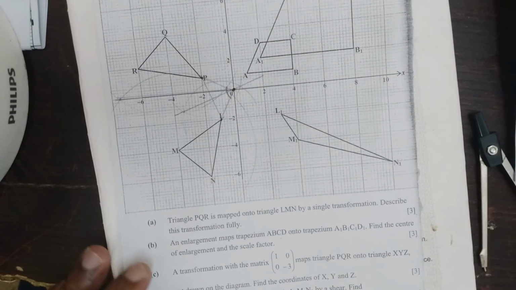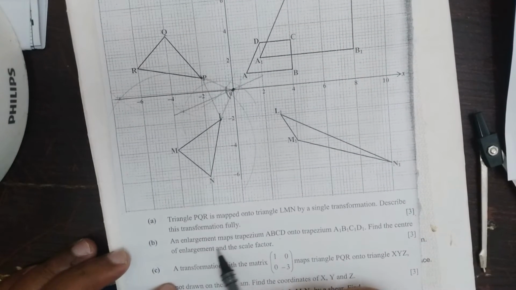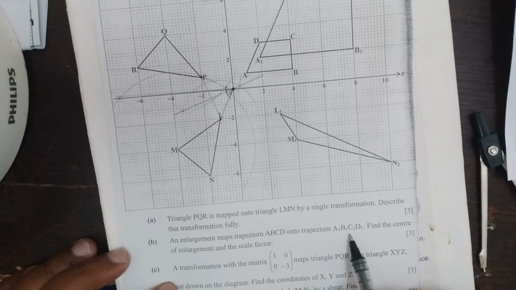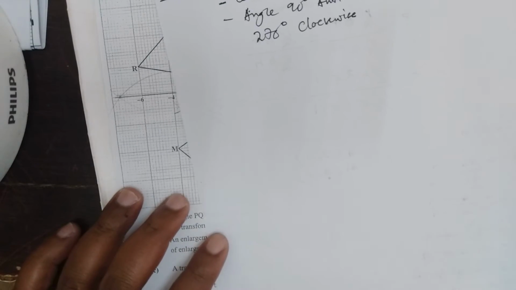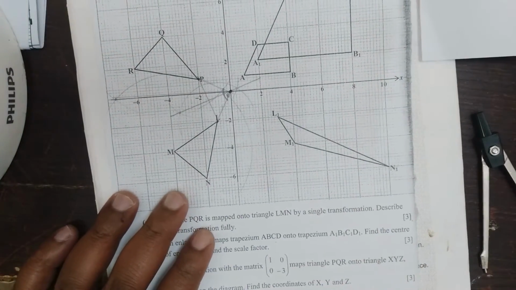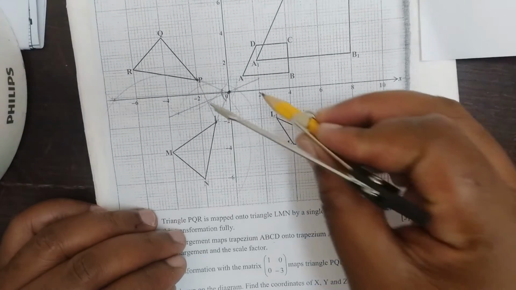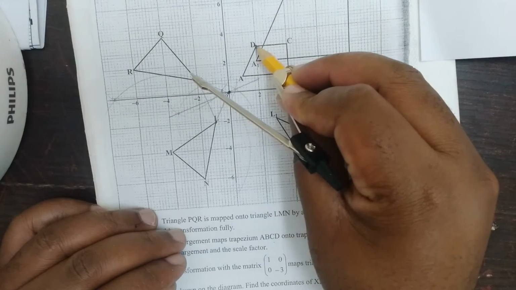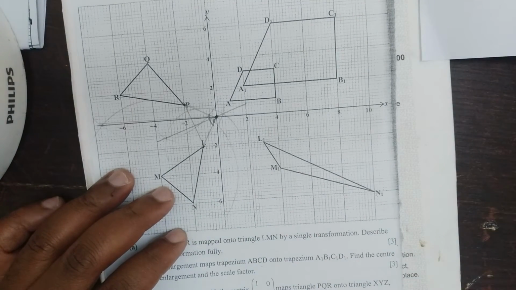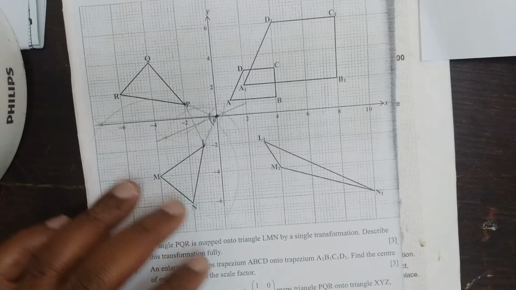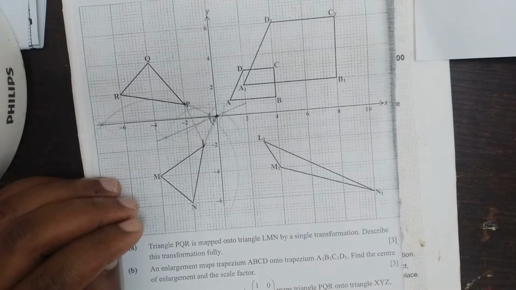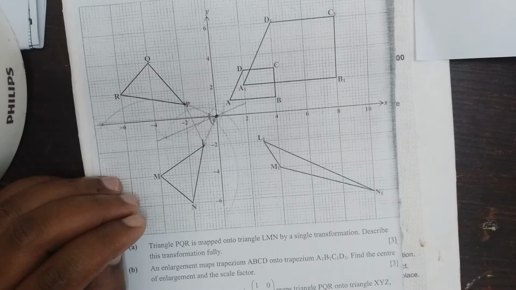Then we go to the second one. An enlargement maps the trapezium ABCD onto this trapezium. Find the center and the scale factor. Finding the center of the trapezium is the easiest thing. What we just need is to connect the corresponding points. If you look at A and D, its corresponding side is A1, D1. Just join them and see where they will take you.